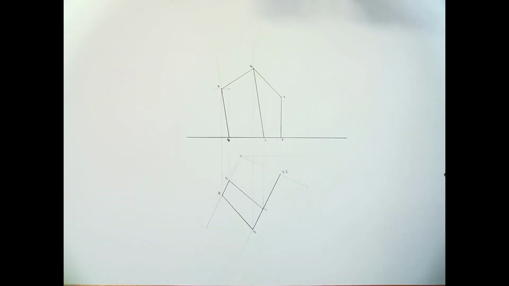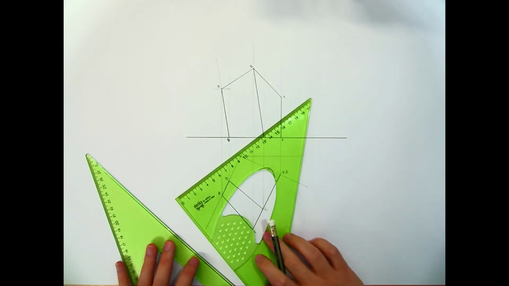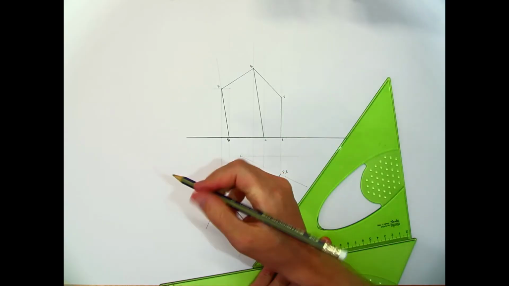We're going to take a line perpendicular. We need to find an auxiliary. We need to find the true length of the line BC first to get our dihedral angle, and then we're going to look along a point view of that same line. So I'm going to start in plan. I'm going to take an x1, y1 line. So I have my x, y1 line here.